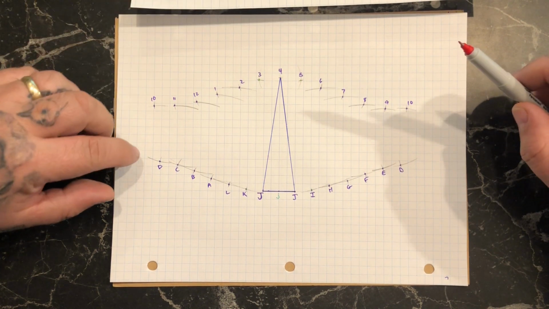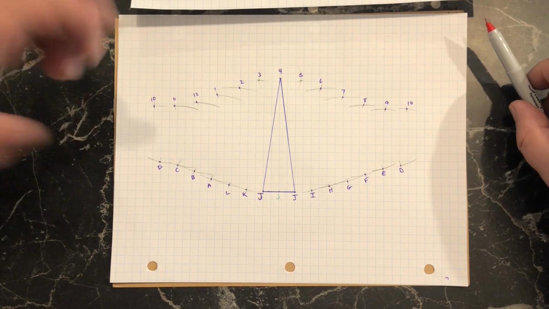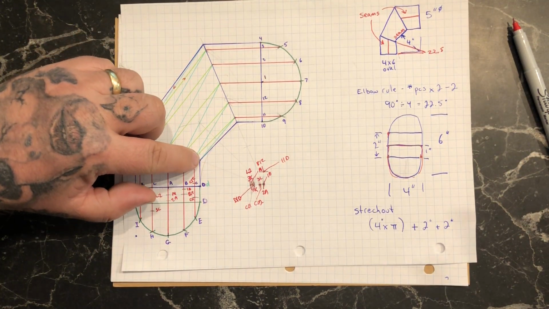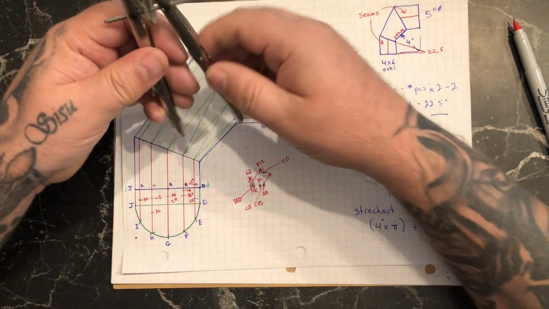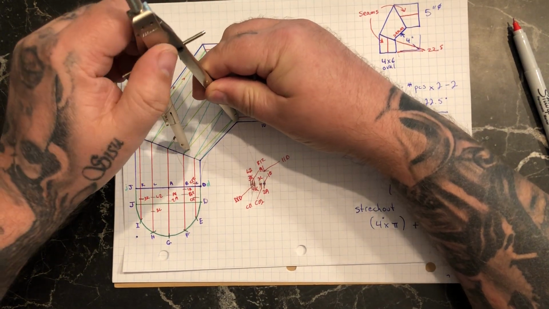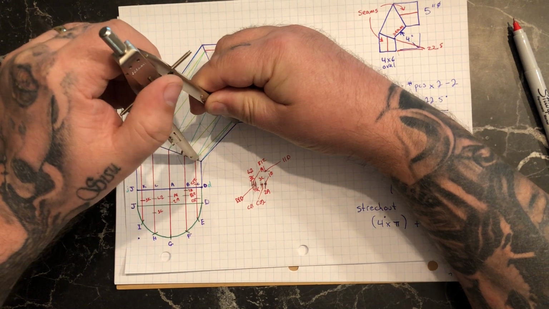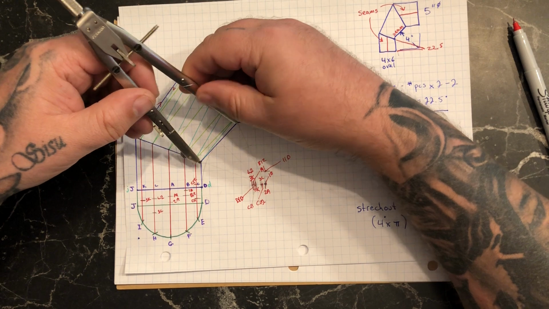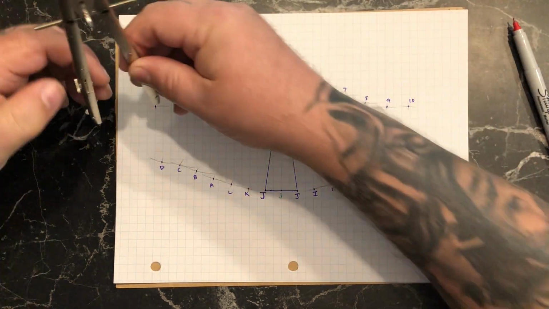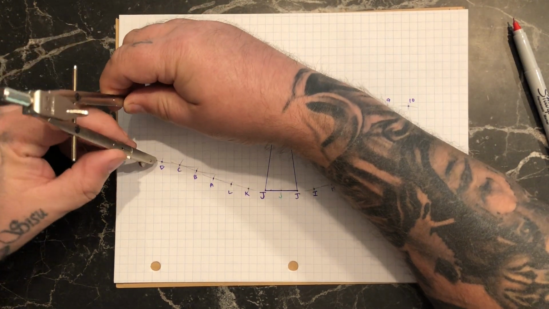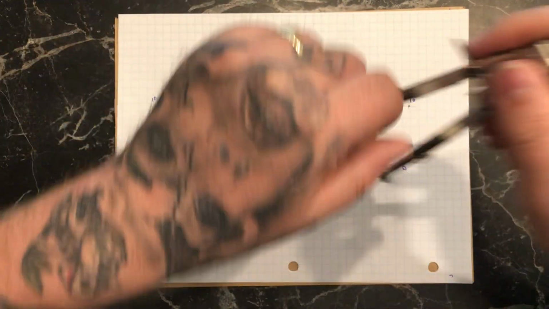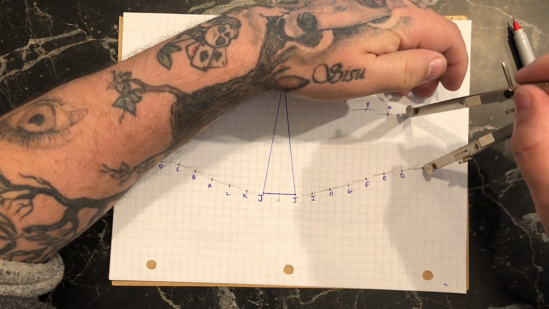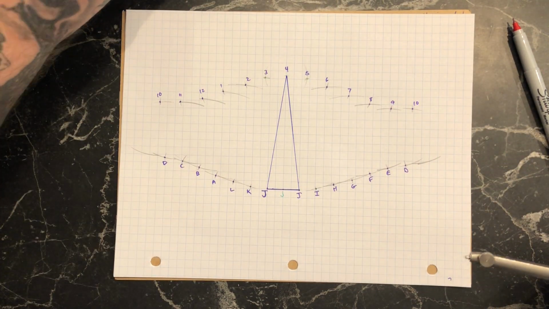So now I'm basically using this true length that's here, 10 to D, but this is going to be 10 to small d. So I'm going to take that measurement right there, just the true length right there, and then I go from 10 to small d, right?